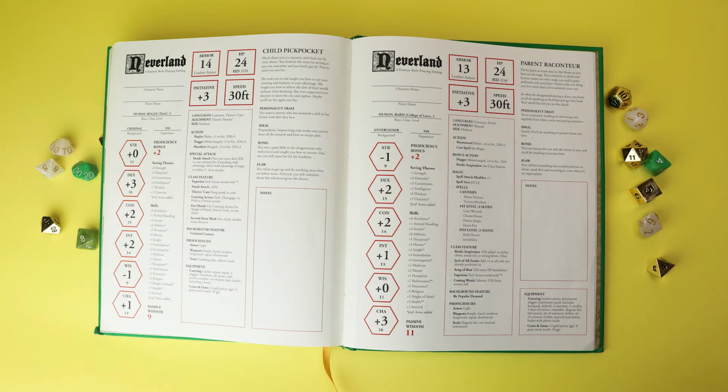The book also comes with some pre-built character sheets if you're guiding new players through how to play. I've noticed it's easier to teach D&D with pre-built sheets. So that could come in handy.